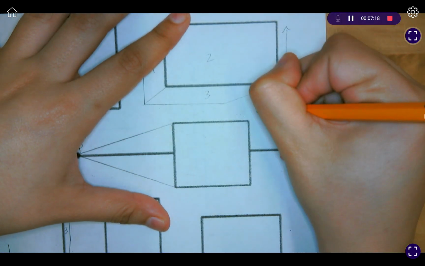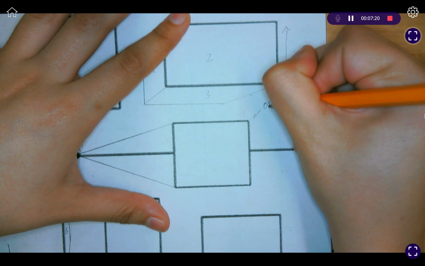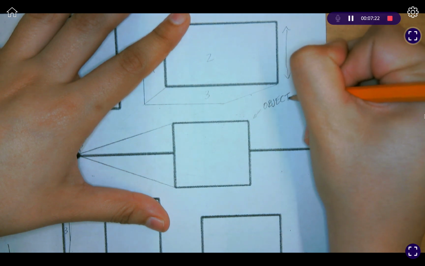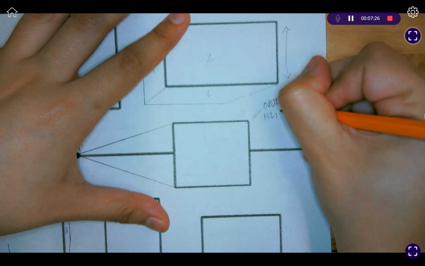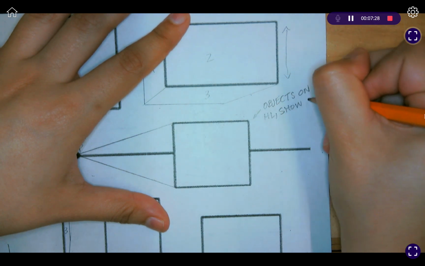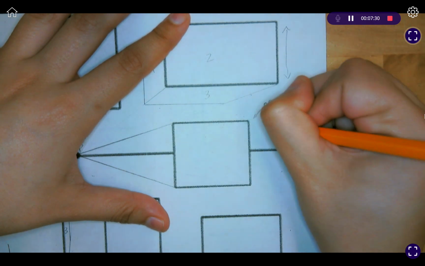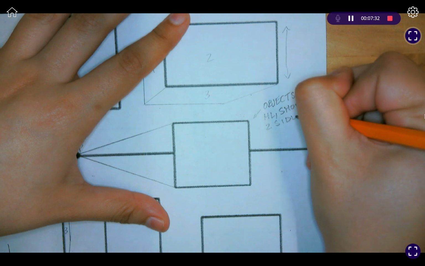So objects on the horizon line show only 2 sides.